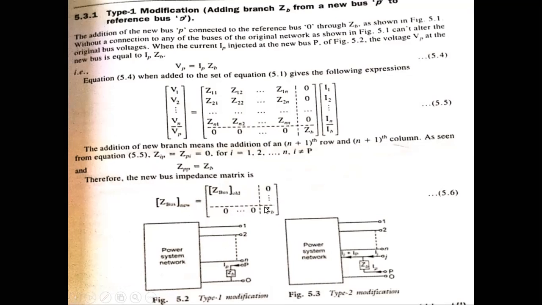In the last, for that Z bus matrix, we have the ZB, that is the Z branch or the addition of the element. This is the formation of the Z bus. Okay, here everything we represent with zero, and only here we represent with ZB. This is the type 1 modification.